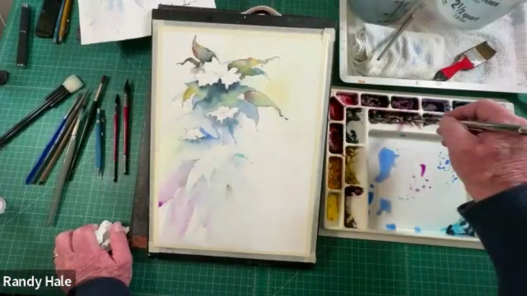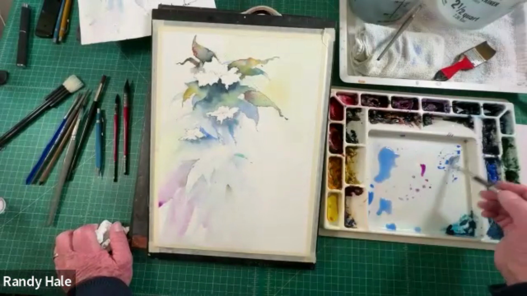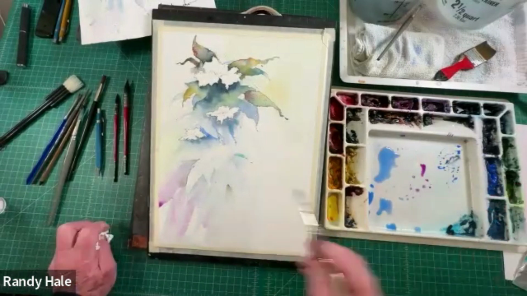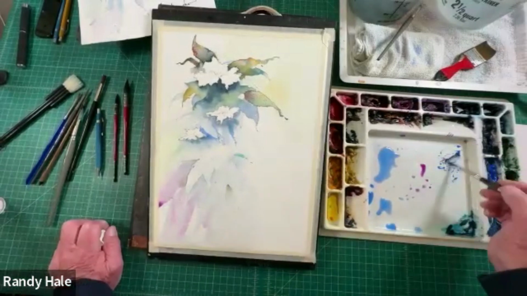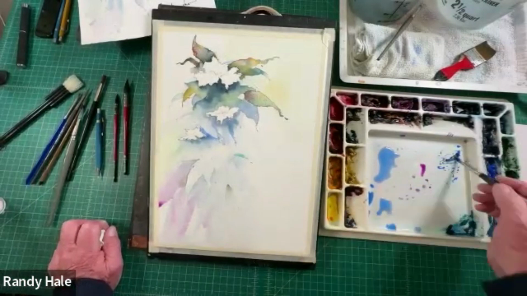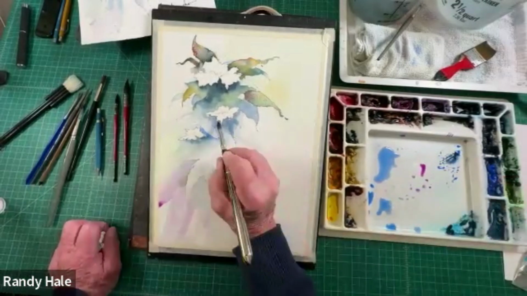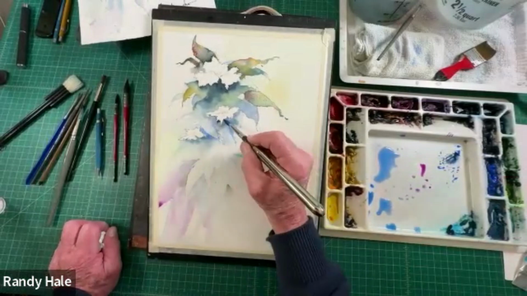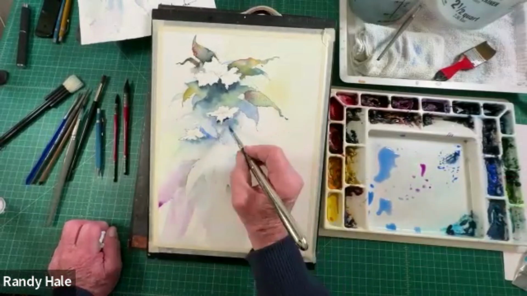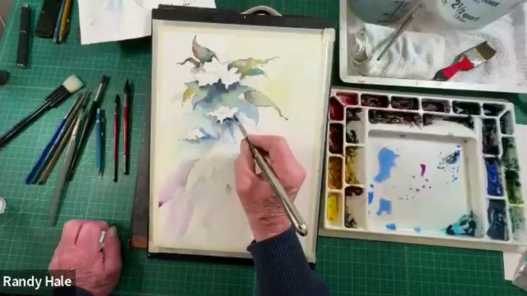I'm going to get some burnt sienna maybe, and some ultramarine that makes it kind of a dark gray, but it's on the warmer side. And I can come back in and really pop in underneath some of these blossom shapes.